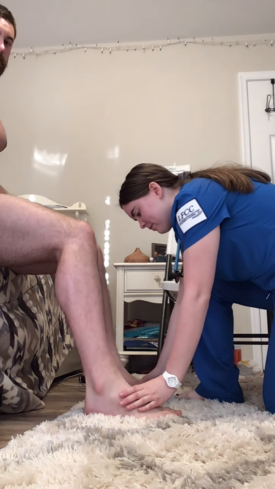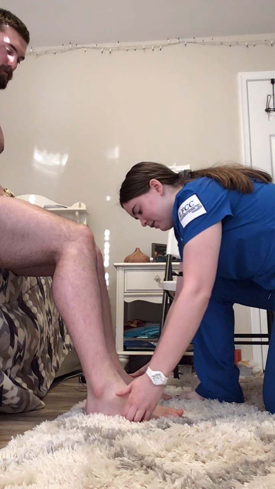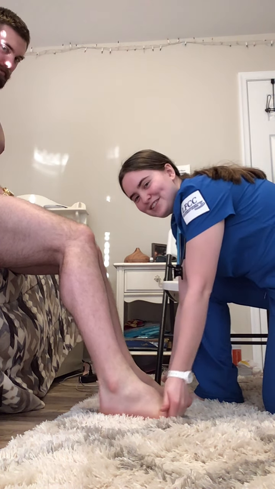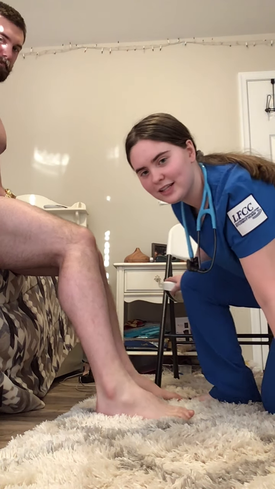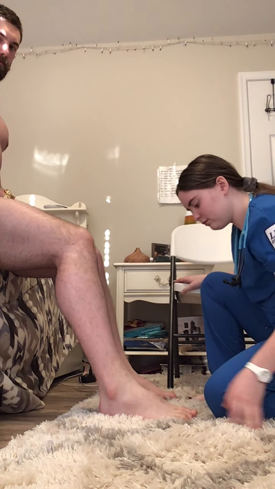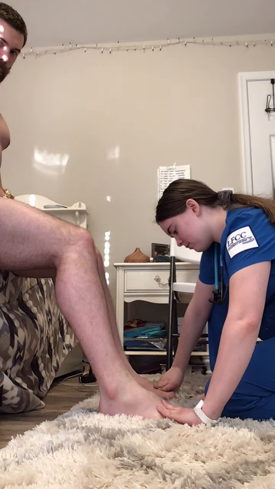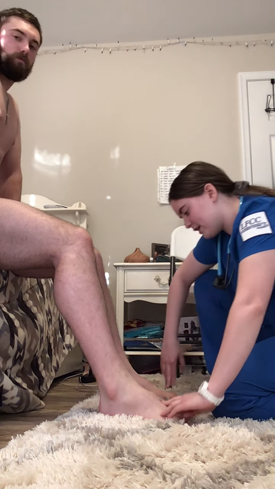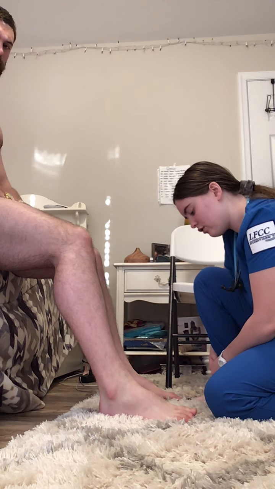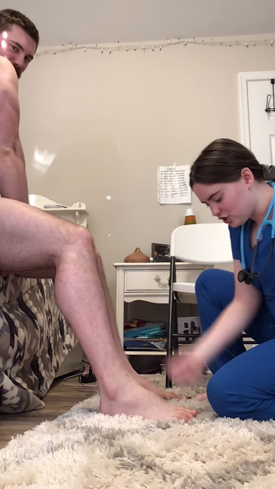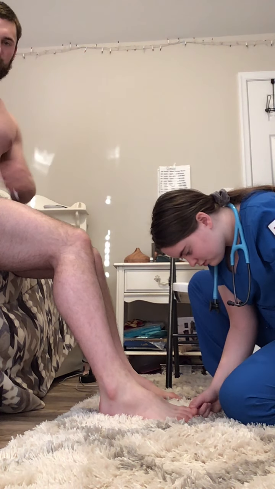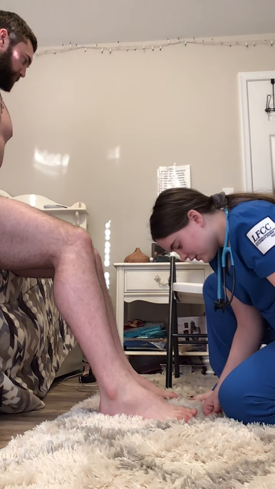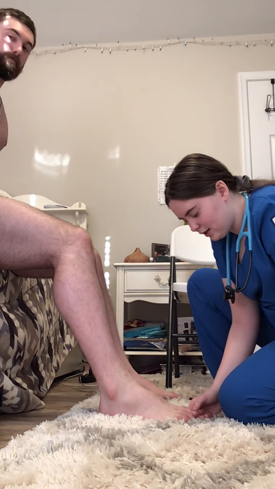Can you push up? Like that? Yeah. And lift your feet up and push down. Okay. Patient strength was strong and equal bilaterally. I'd grade it a +5. Now I'm going to check pedal pulse. Pulse is regular and equal bilaterally. I grade it a +2. Now I'm going to check capillary refill. Capillary refill is brisk, less than 3 seconds, and the nail beds are firm.